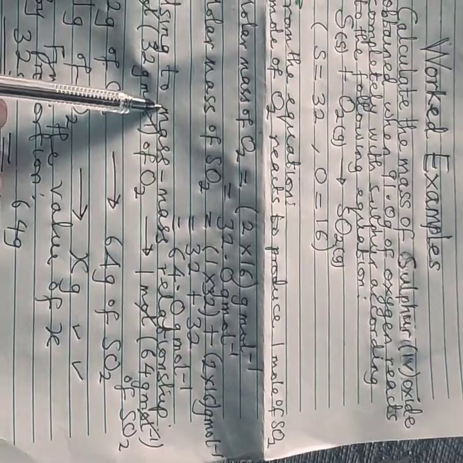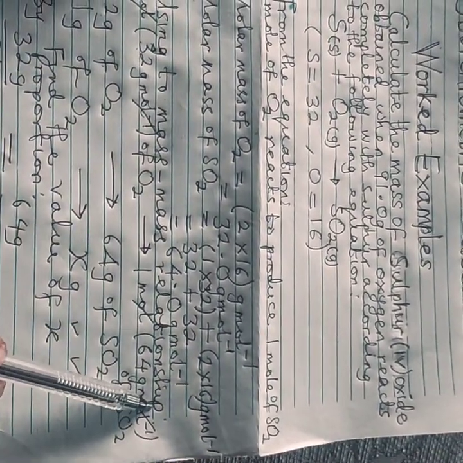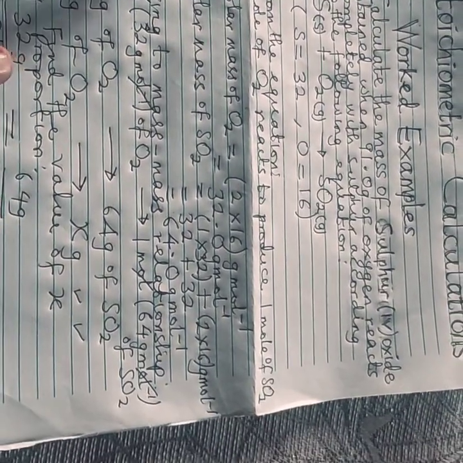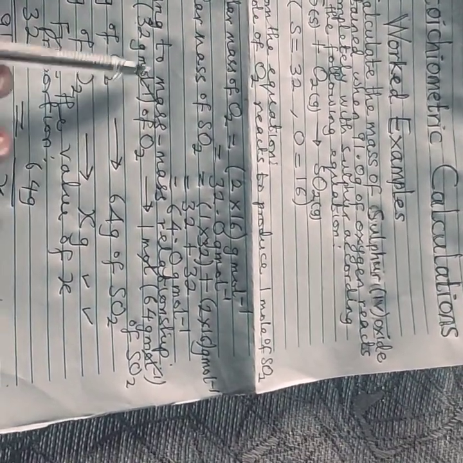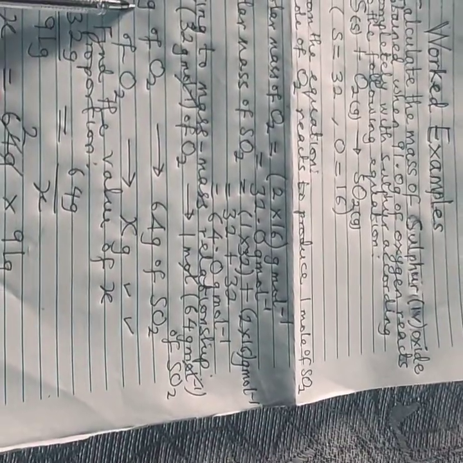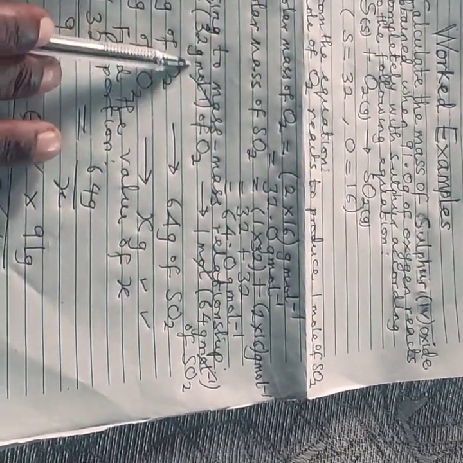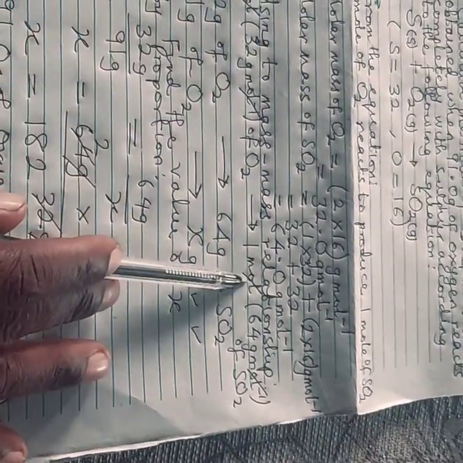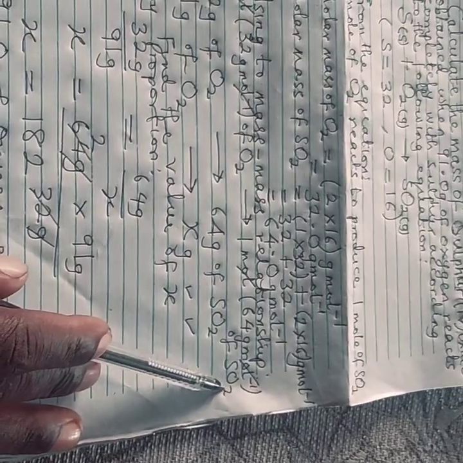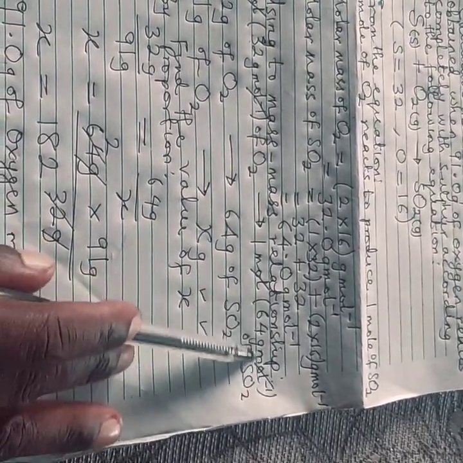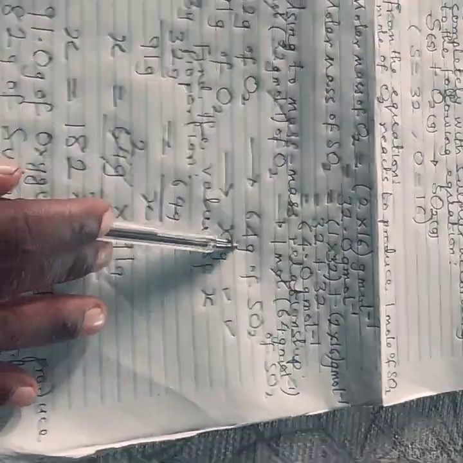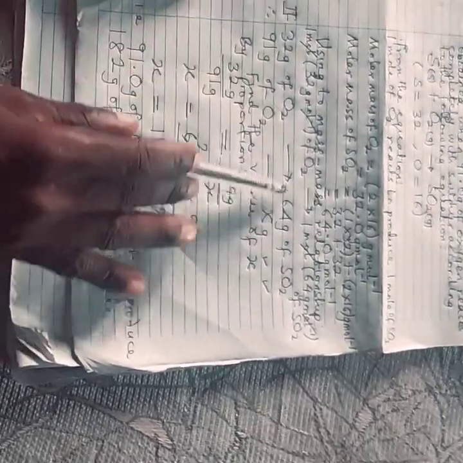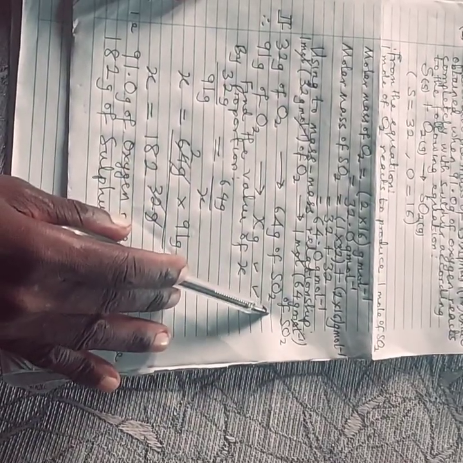And back to the mass to mass relationship, like I said, that is what we are going to use to make it faster and easier. So the 1 mole multiplied by the molar mass, we convert it to the mass in gram. So 1 mole times 32 grams per mole of oxygen will give us 32 grams. 1 mole of sulfur oxide multiplied by the molar mass, 64 grams per mole, will give us 64 grams. So it means the 1 mole, which is 32 grams, reacts to produce 64 grams of sulfur oxide.